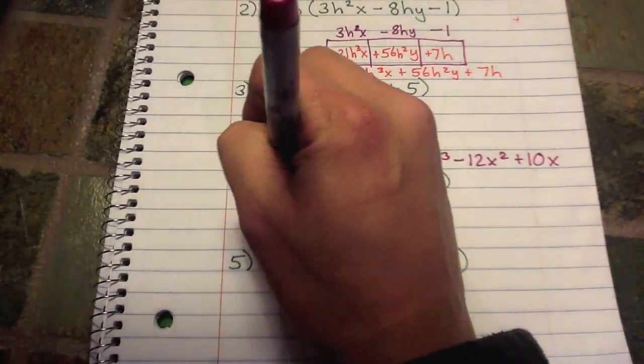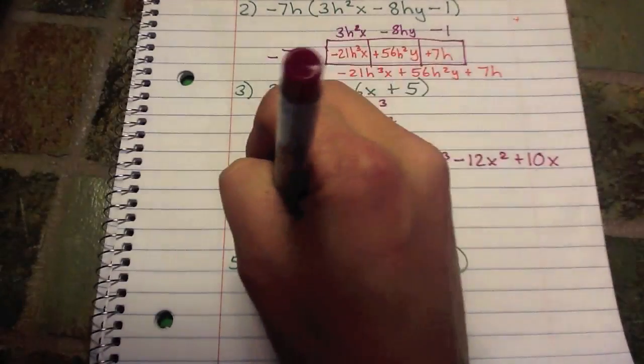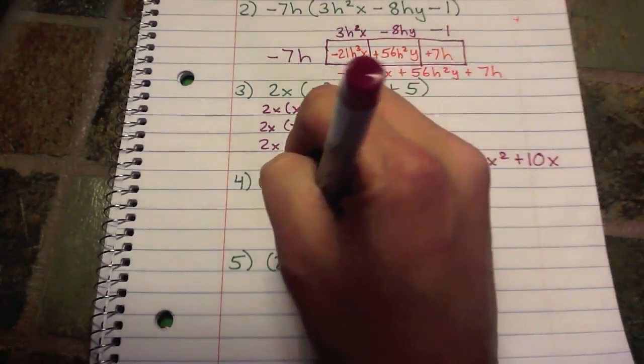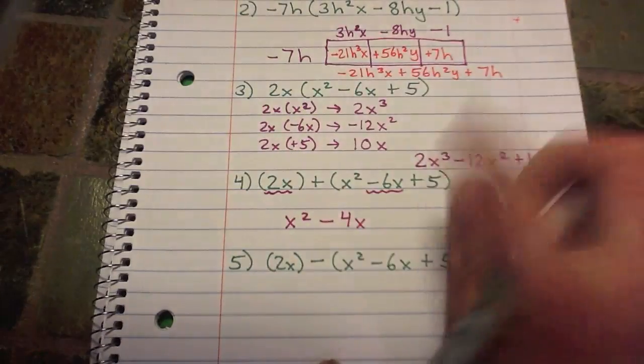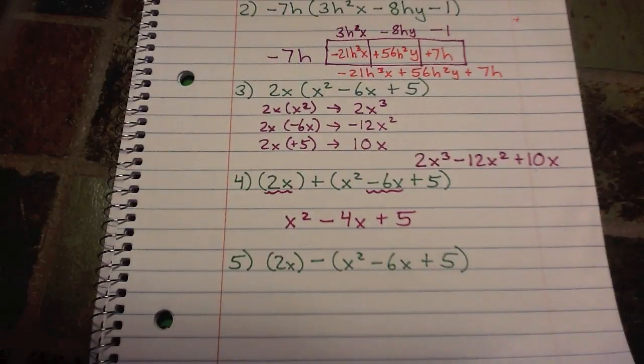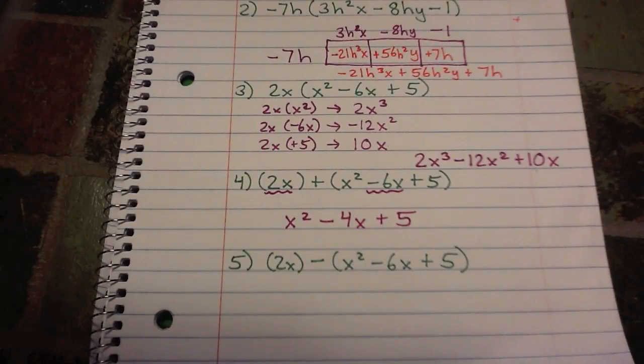And notice I have a 2x and a negative 6x. X squared can come down. 2 minus 6 is a negative 4x. And then plus 5 can come down. And that should have been your trinomial right there. This is a quadratic trinomial.